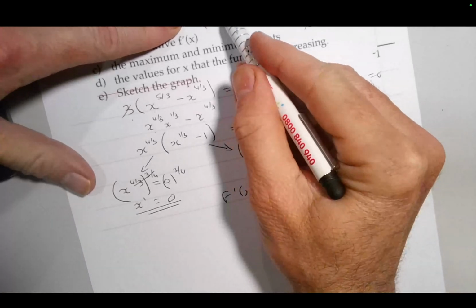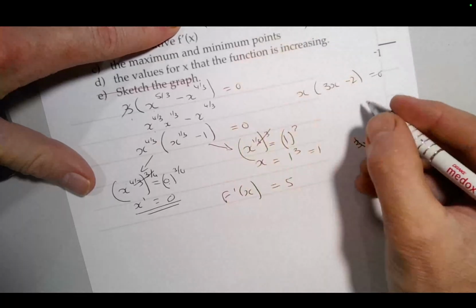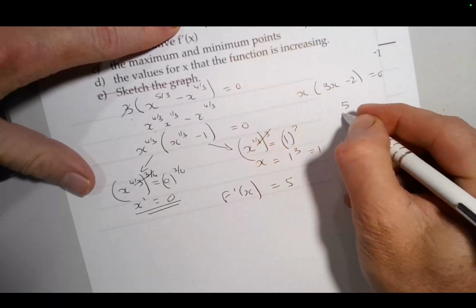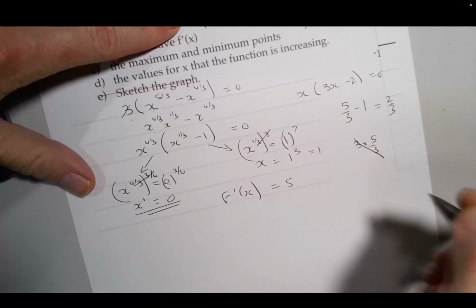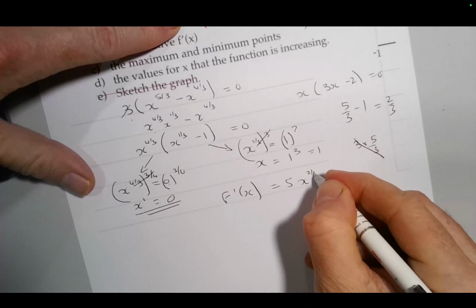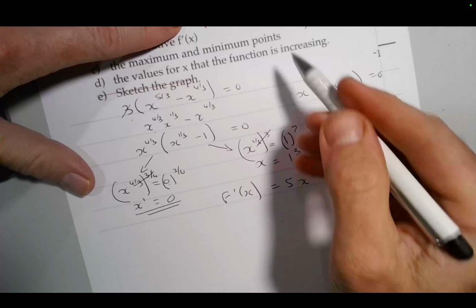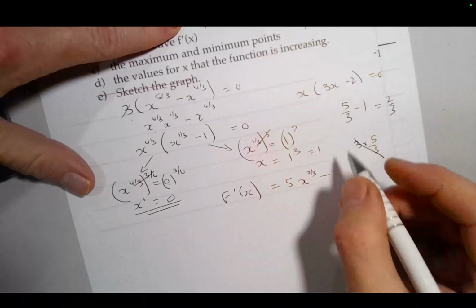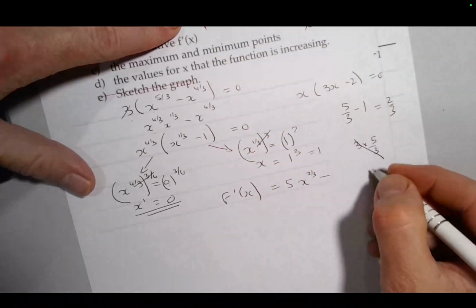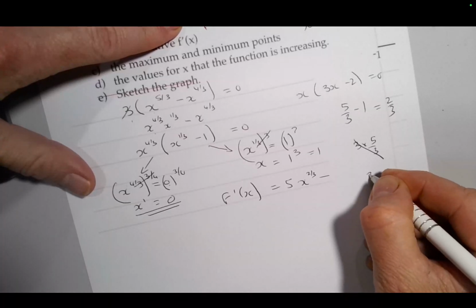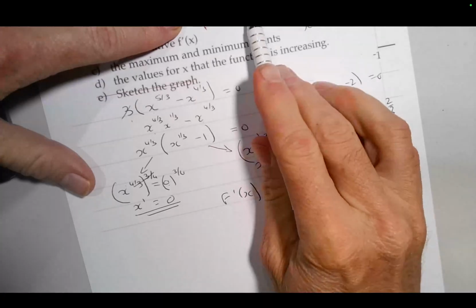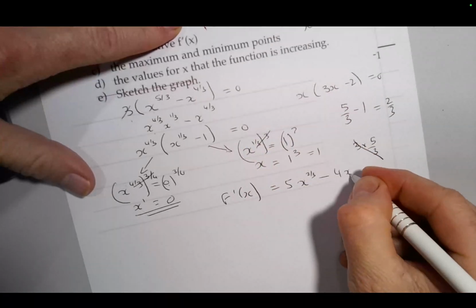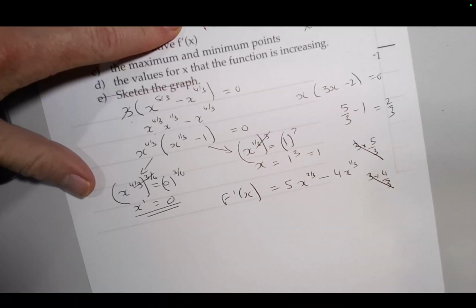And subtract 1 off that, so 5/3 minus 1 is going to be 2/3, so it's going to be x^(2/3). And this one here, 3 times 4/3 is going to be 4, and subtracting 1 there is going to be x^(1/3).